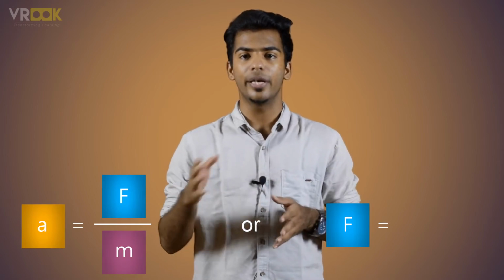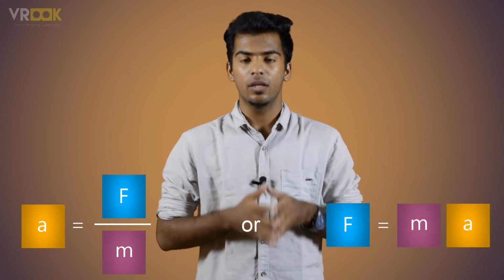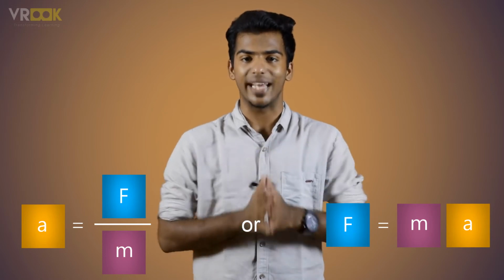The law states that unbalanced forces cause objects to accelerate with an acceleration that is directly proportional to the net force and inversely proportional to the mass. So, mathematically, it can be written as a = F/m, or F = ma. That is Newton's second law.